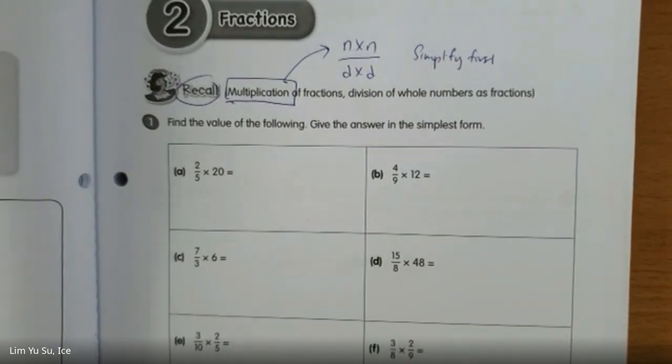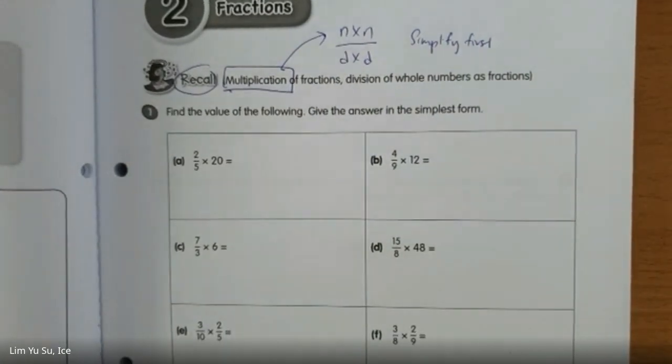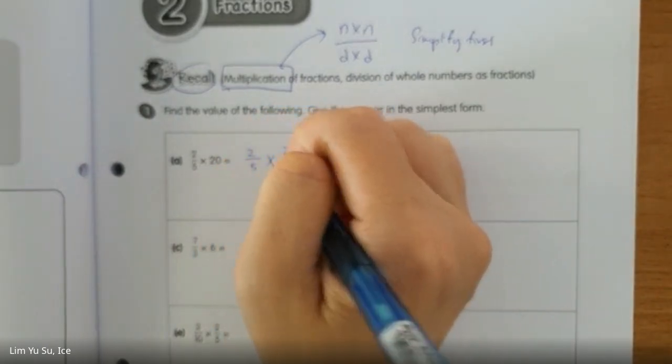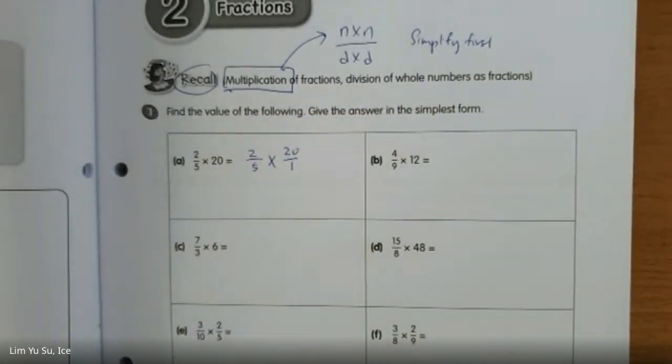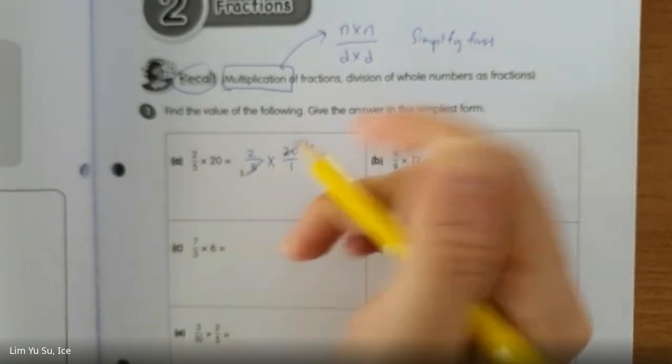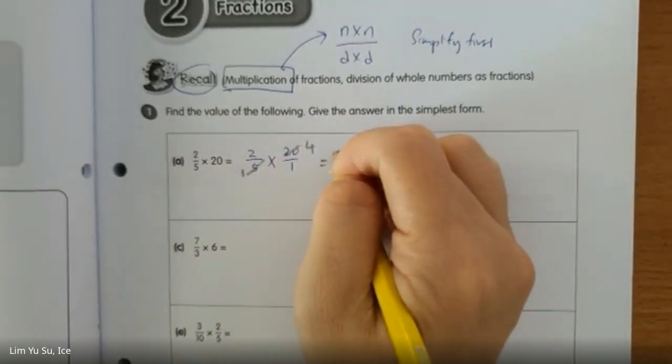Now, here's the decision. 2/5 times 20. I can write it as 2/5 times 20 over 1. Do I want to do numerator times numerator over denominator times denominator, or do I want to simplify first? The sensible decision is if I simplify first, it's very quick to get the answer.